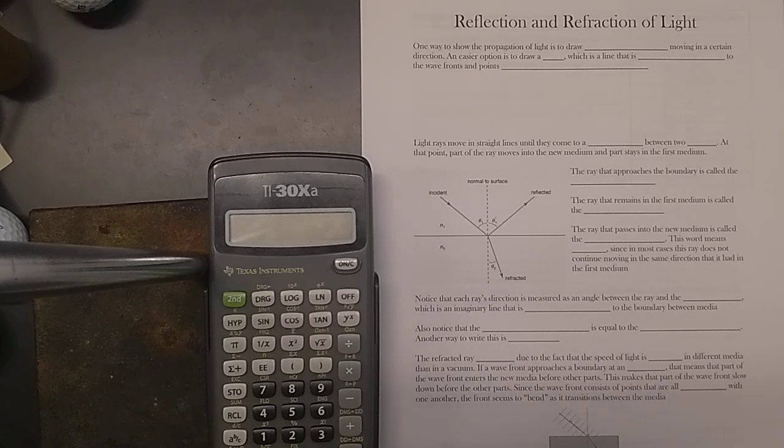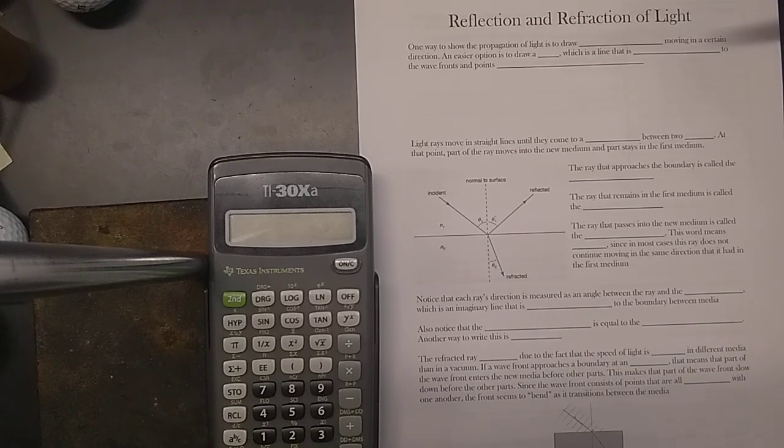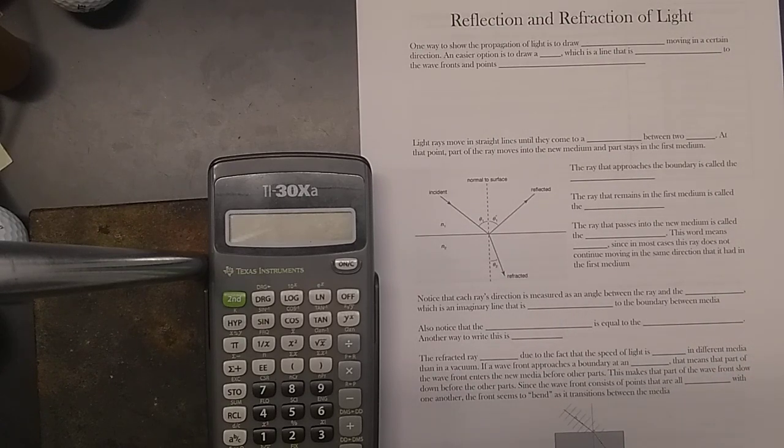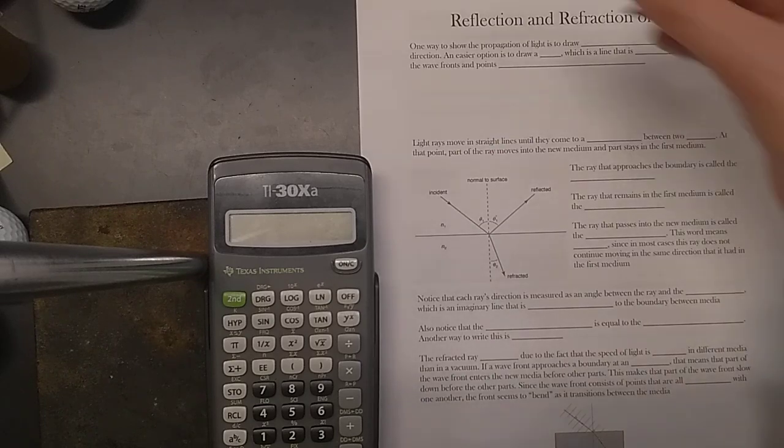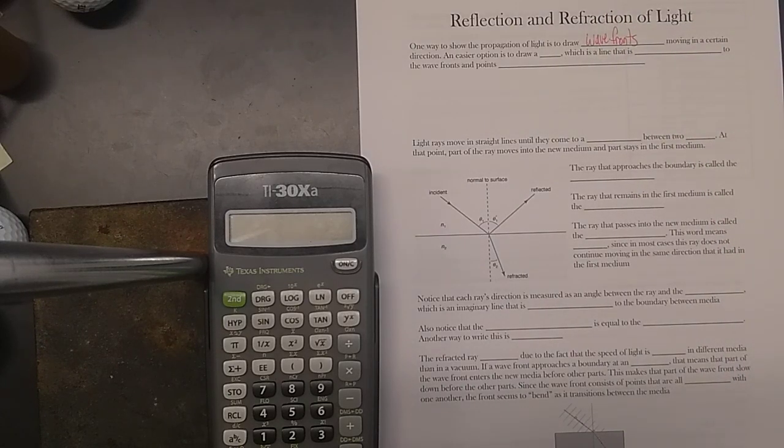Okay, our last topic in waves is on the reflection and refraction of light. Although I suppose it could be for any type of wave because all types of waves reflect and refract, we're going to focus on light. We have learned so far that one way that we can show the propagation or the movement of light is to draw in wave fronts and then indicate that they're moving in a certain direction.